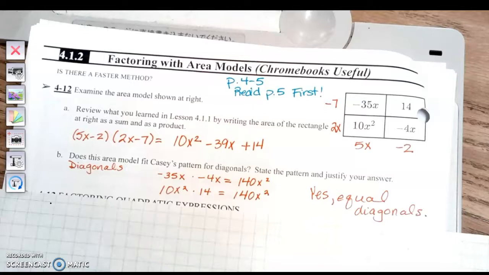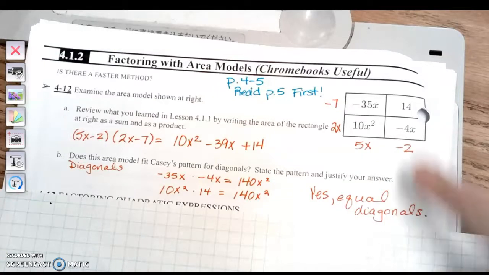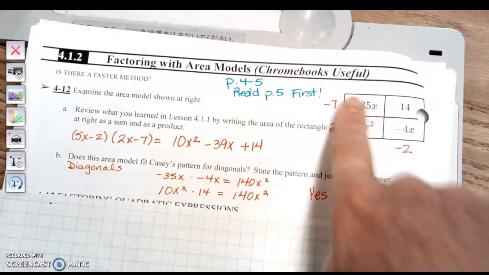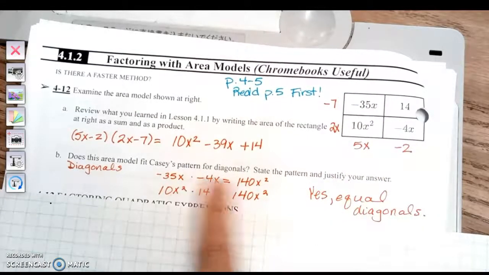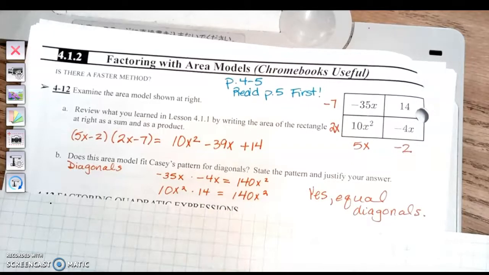All right, part B for problem number 12 says, does this area model fit Casey's pattern for the diagonals? State the pattern and justify your answer. Okay, so for the diagonals, we're going to do what we just did. Multiply the negative 35x times the negative 4x, which gets us 140x squared.